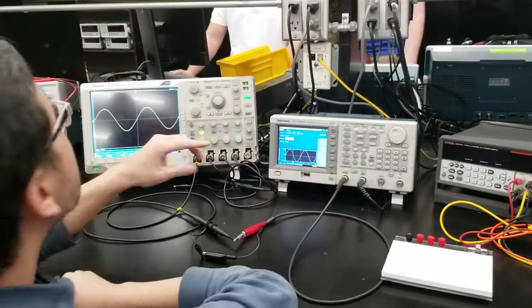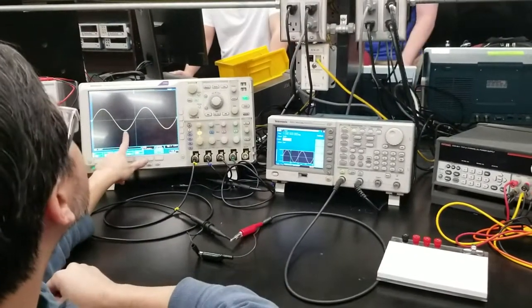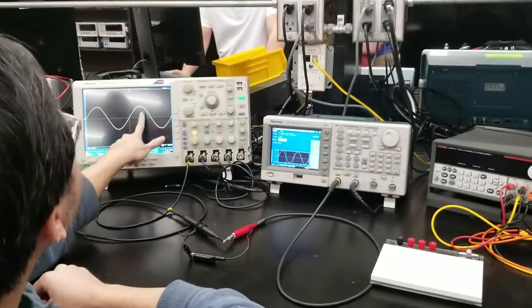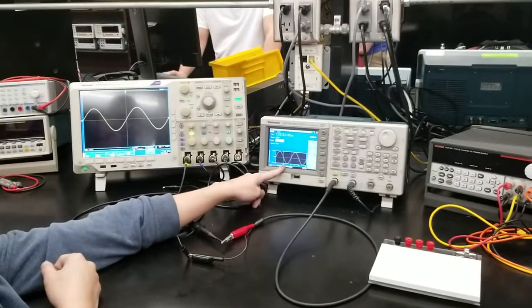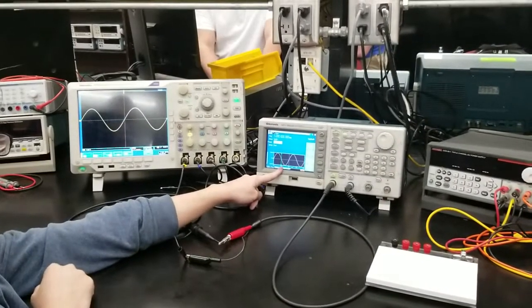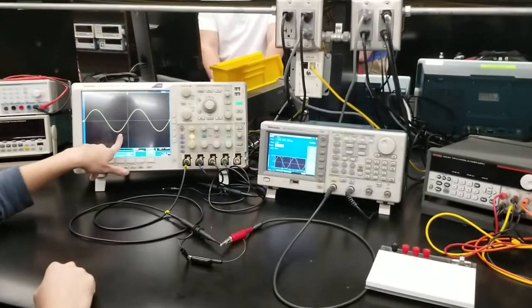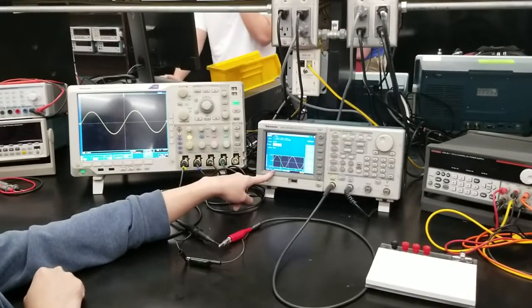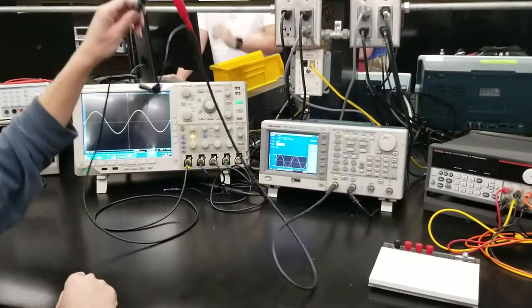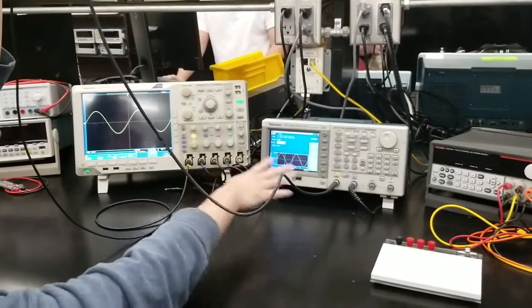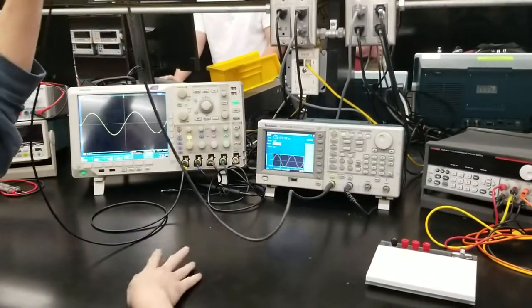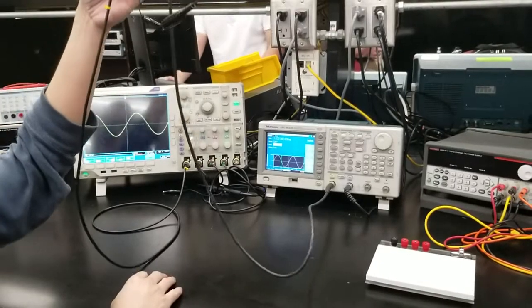So this sine wave should go from negative 10 to 10. This on the function generator is going from negative 5 to 5. This one goes from negative 10 to 10. This one goes from negative 5. Why don't they match when I have a direct connection between the two?